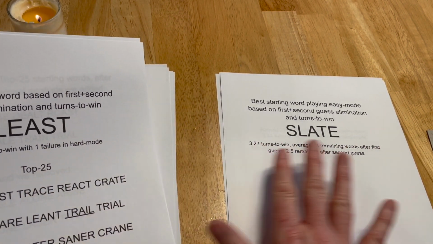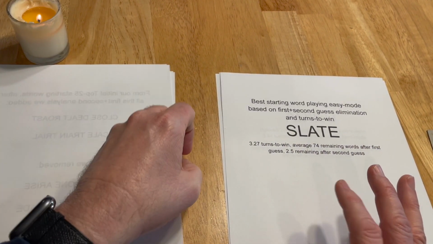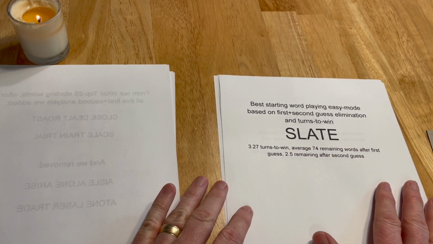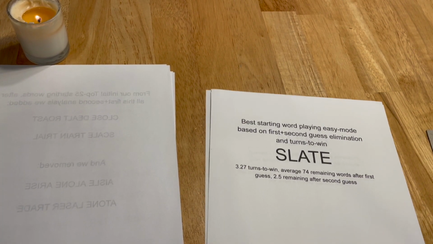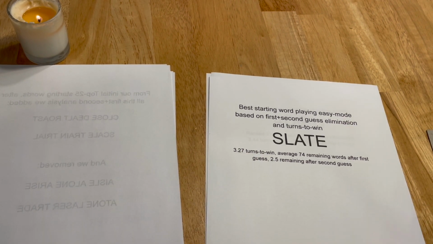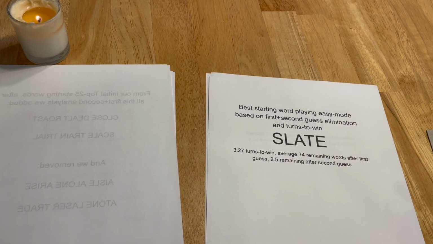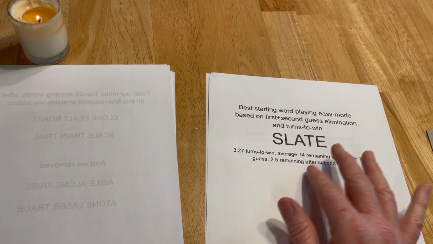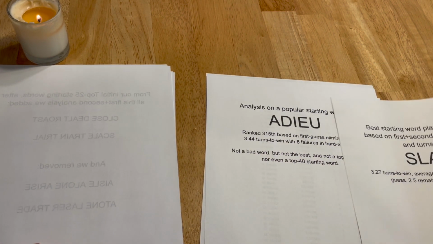So if you are playing easy mode, then this top word of slate would be the recommended top starting word, with 3.27 turns to win, an average of 74 remaining words after the first guess, and 2.5 remaining after the second guess. So those words hold up.